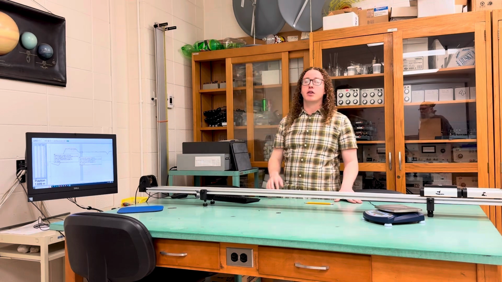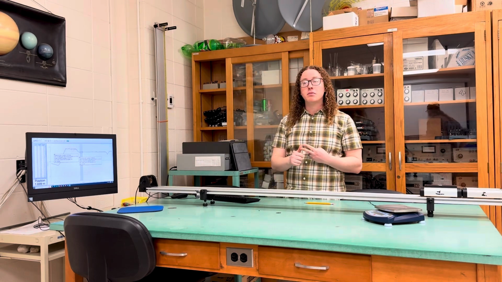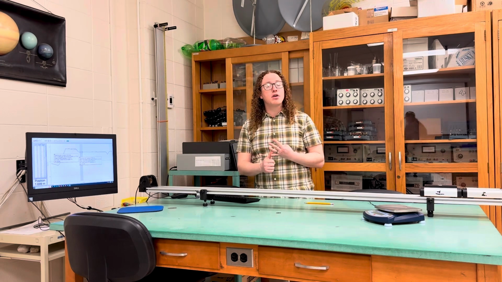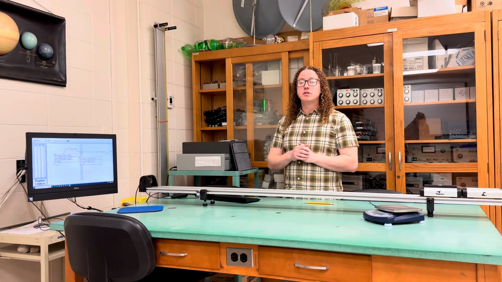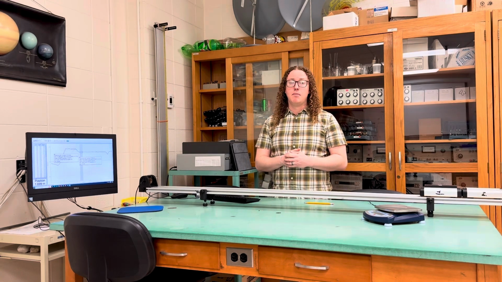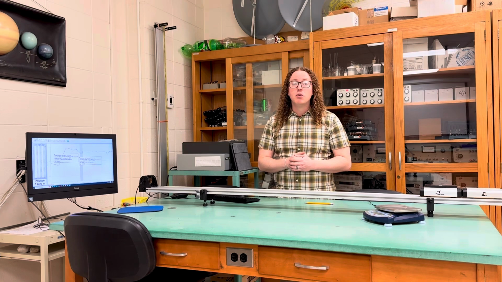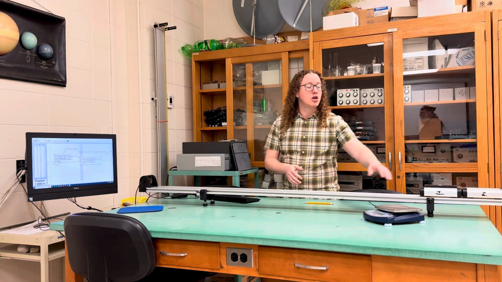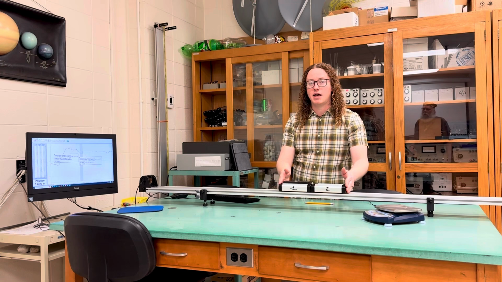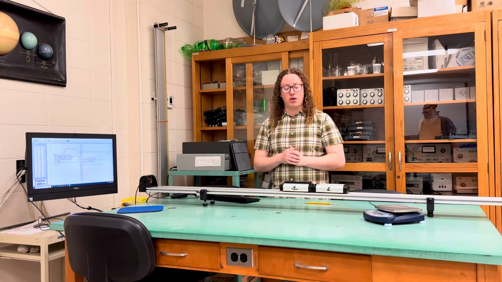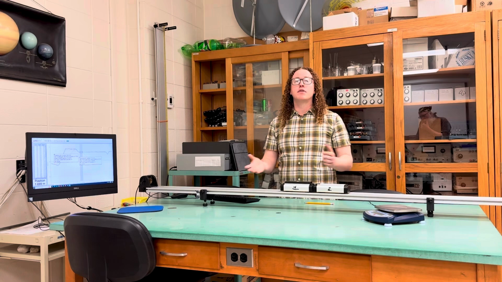You need to perform the calculations for initial momentum, final momentum, initial kinetic energy, final kinetic energy, and you'll be considering the percent difference in the momentums, and the percent of kinetic energy lost during the collision. Make sure that when you compute your final momentums and final kinetic energies, you consider the fact that the masses have been combined. The final momentum, the mass is m1 plus m2, and the same goes for the final kinetic energy. That's all for this experiment.